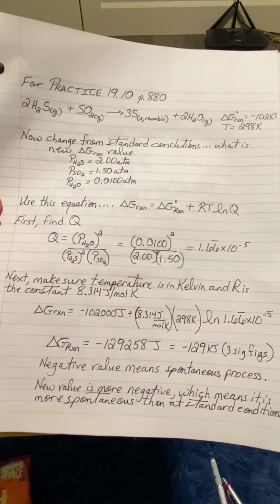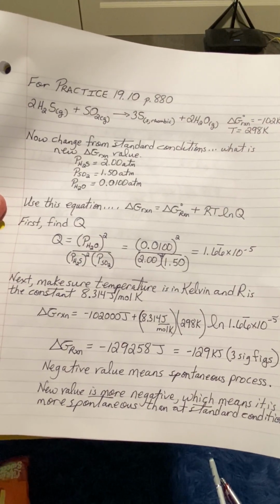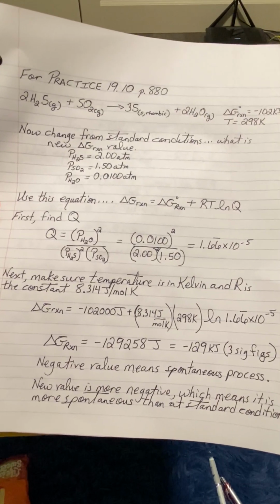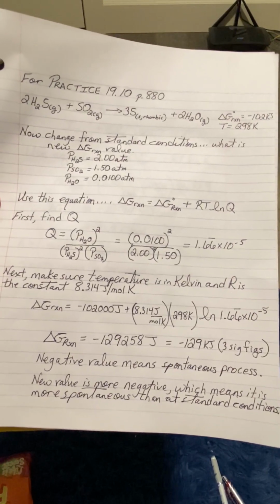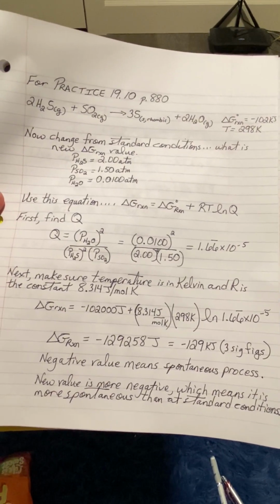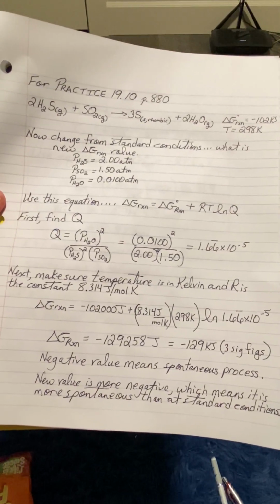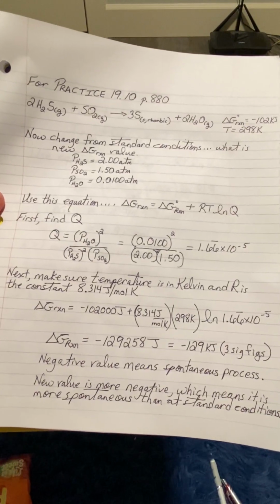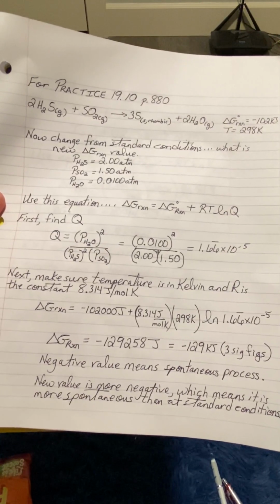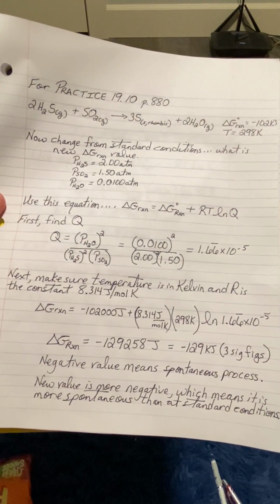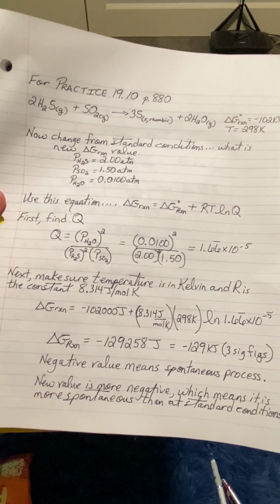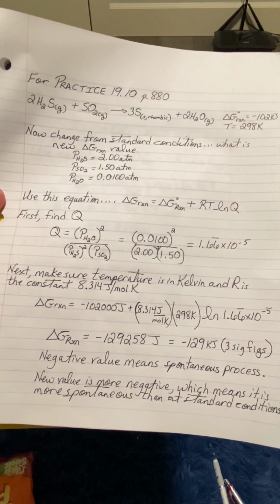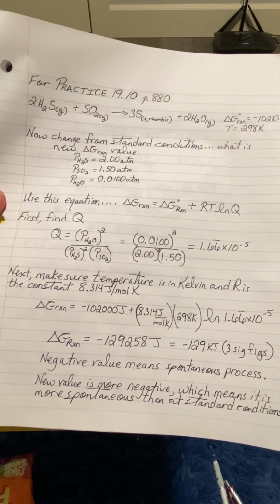Next, make sure your temperature is in Kelvin, 298 Kelvin. And the R is the constant, 8.314. It's that thermo energy constant, 8.314. We substitute in the values. Notice what I did with the negative 102 kilojoules. I've got to flip that to joules because 8.314, the R constant, is in joules. So everything's got to match. Use like units. So we substitute in the values, solve.